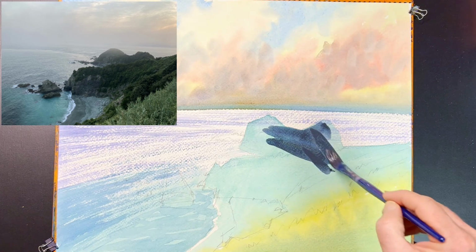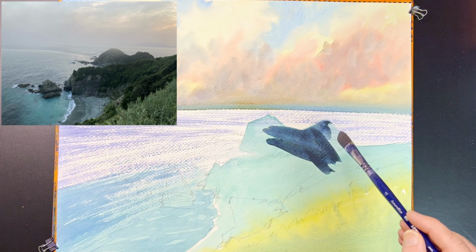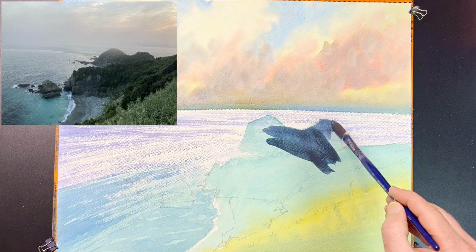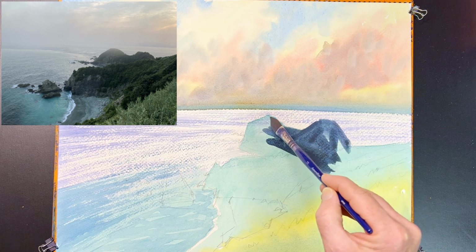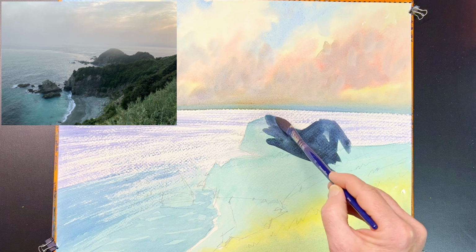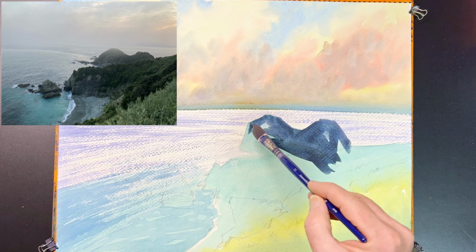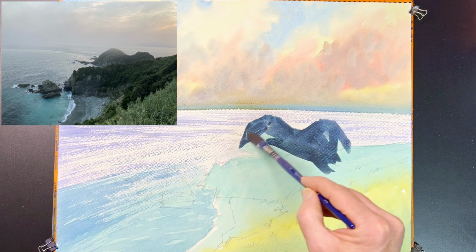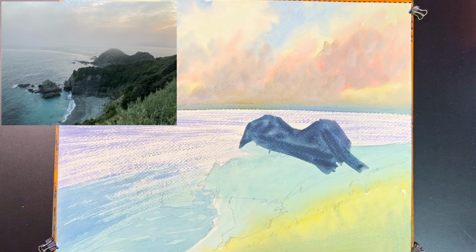I think I got rid of it. For little details, I'm going to use my bamboo brush.